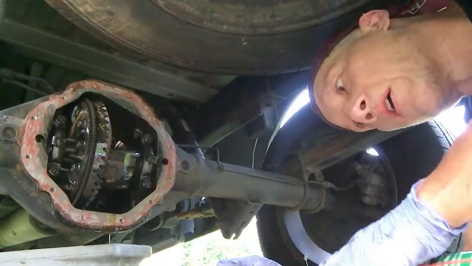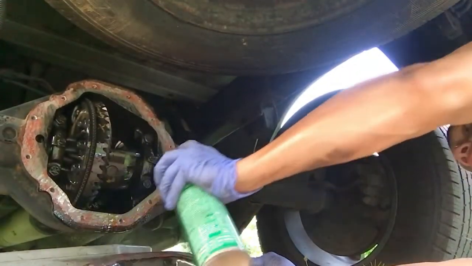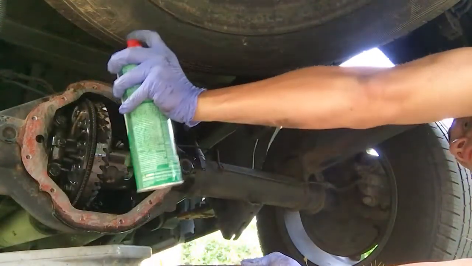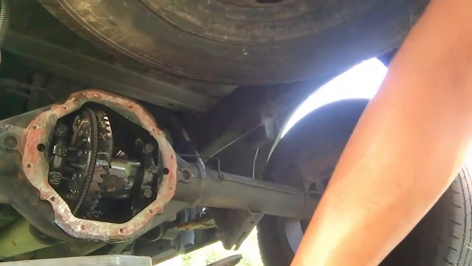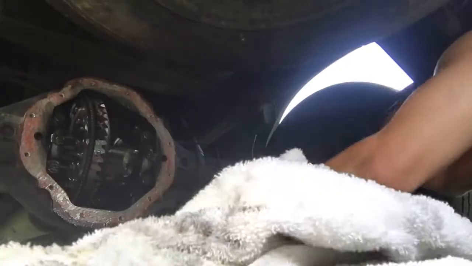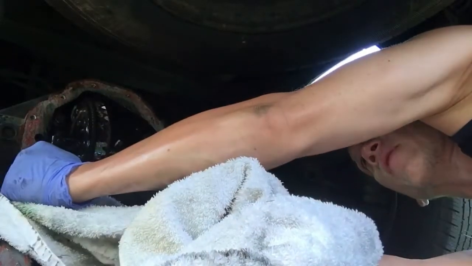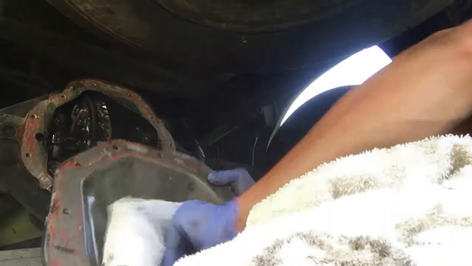Okay, so let's just do one quick spray and cleaning with the brake cleaner. Good. And wipe this off. I like to wipe out the whole inside of this cover plate. So the whole thing is completely clean here and free of any possible debris.